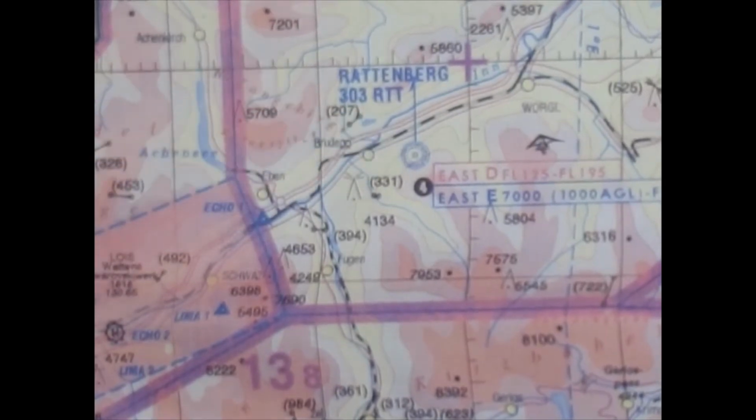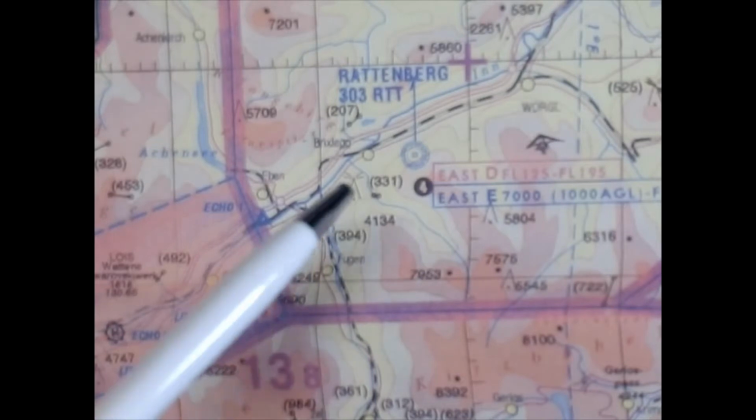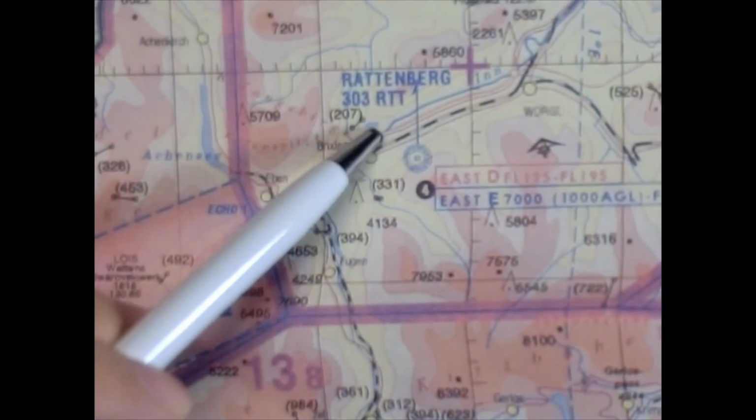Once we tune into the station, we might hear something that sounds a little bit like this. Which is basically Romeo Tango Tango broadcast in Morse code. And once we hear that, we know we're tuned into this particular station.